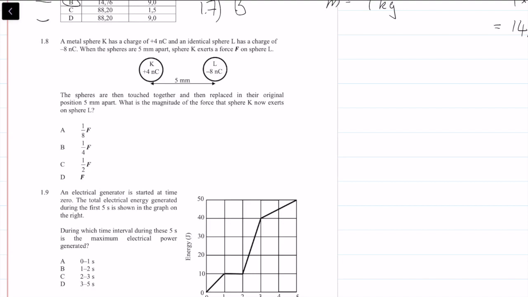A metal sphere K has a charge of 4 nanocoulombs, and an identical sphere L has a charge of -8 nanocoulombs. When the spheres are placed 5 millimeters apart, sphere K exerts a force F. The spheres are then touched together and then released in their original position. What is the magnitude of the force that sphere K now experiences from sphere L?